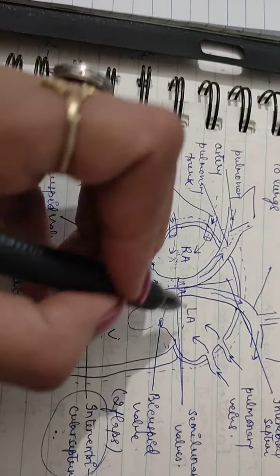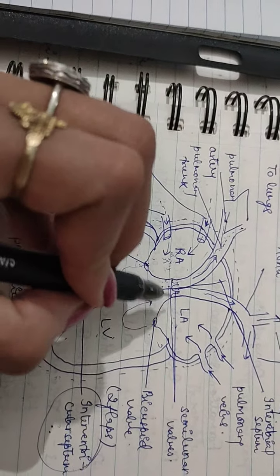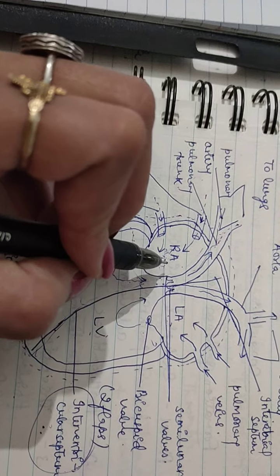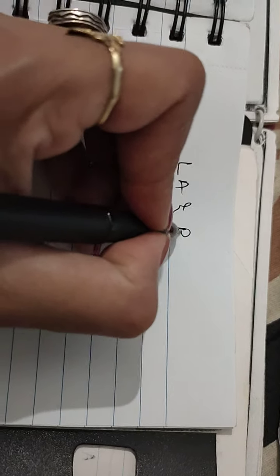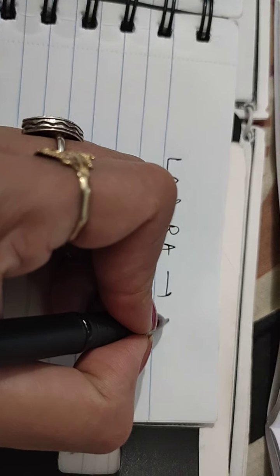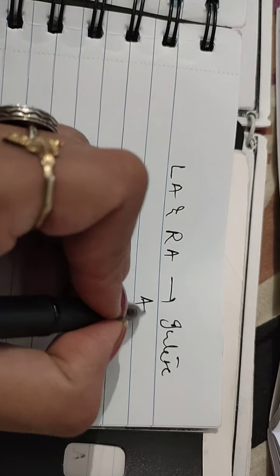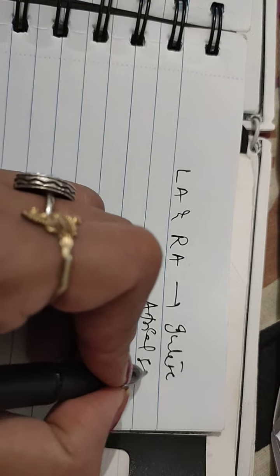What is the name of this membrane? The left and right atria are separated by the interatrial septum.